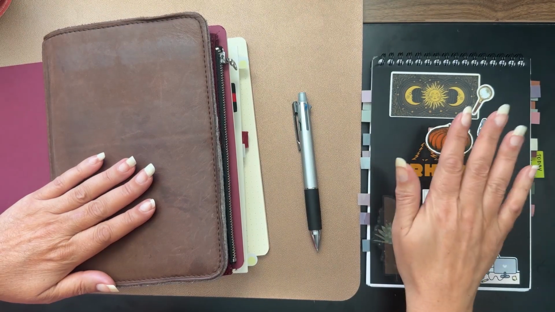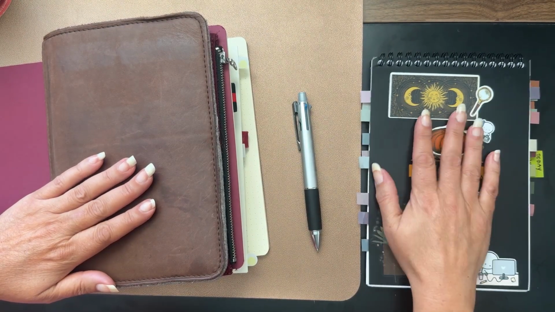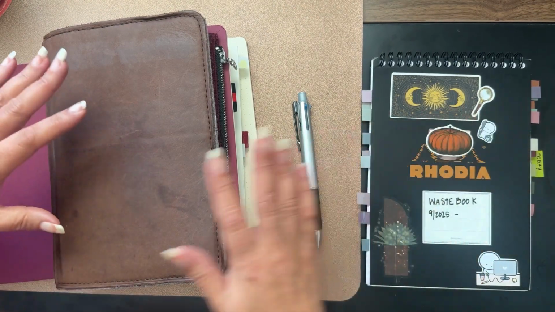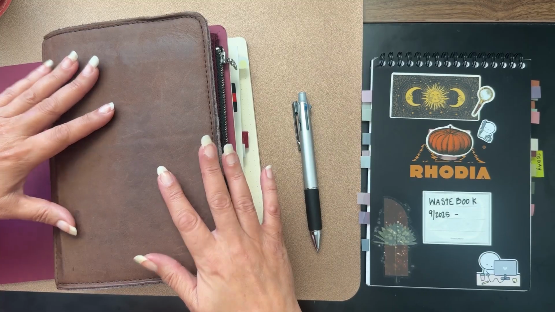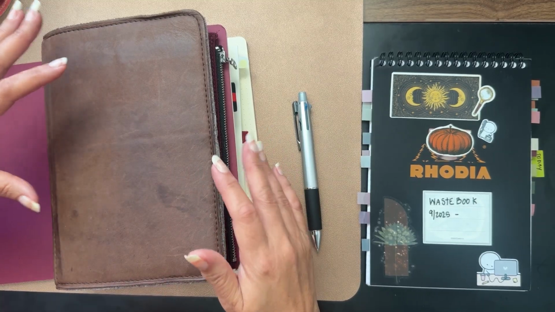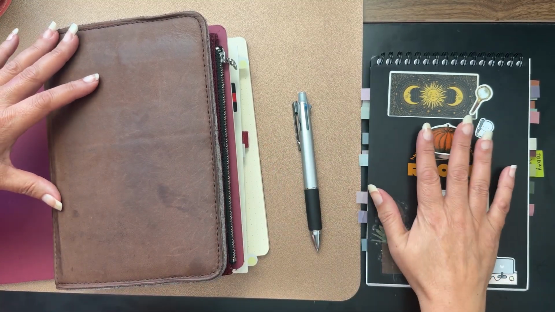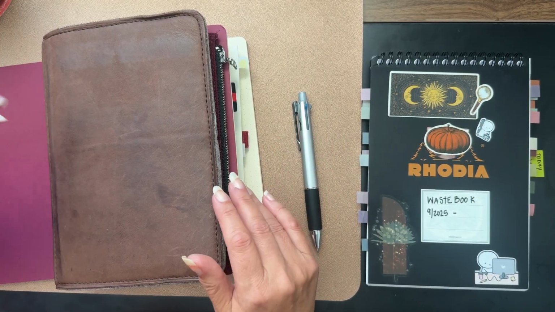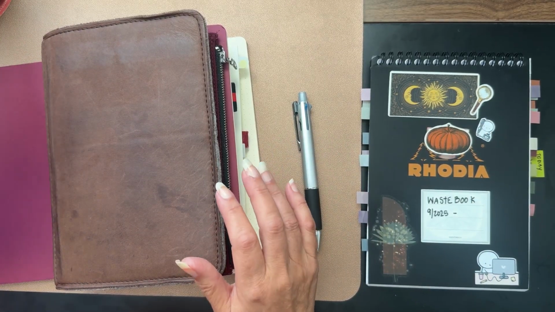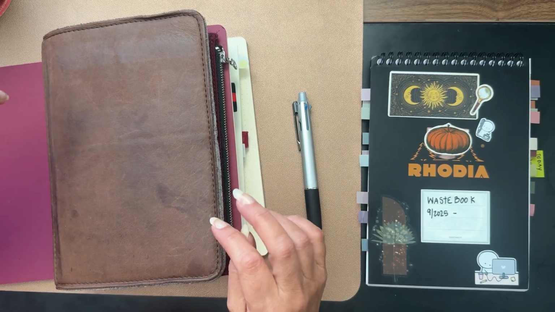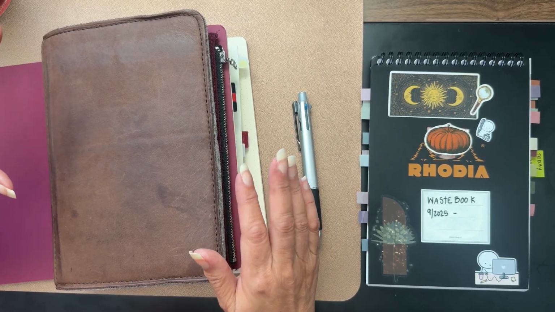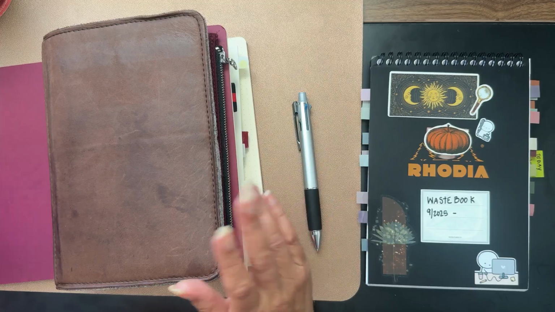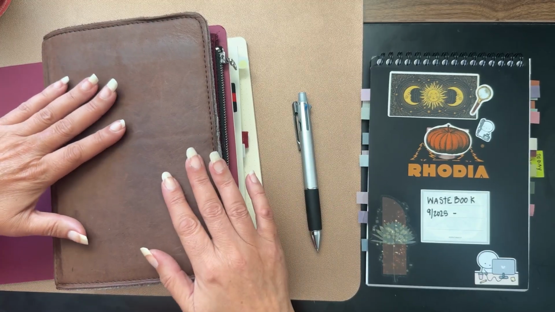So Wastebook, 100% a must. I recommend it. My work planning system is not very aesthetic, so it's a little neater than this, I will say that. But I don't use a lot of stickers. There's no fancy lettering, which I actually tried at the end of December and I didn't like the way it looked. It just didn't fit in with my work style.